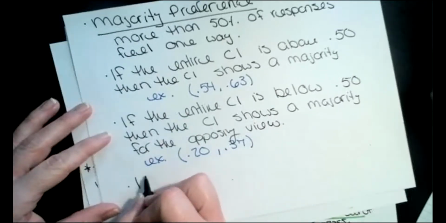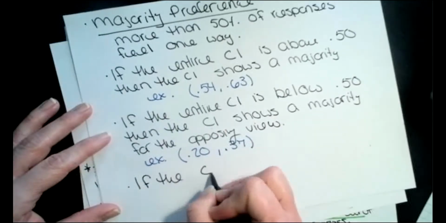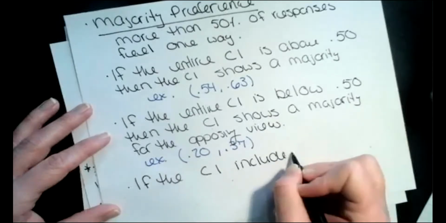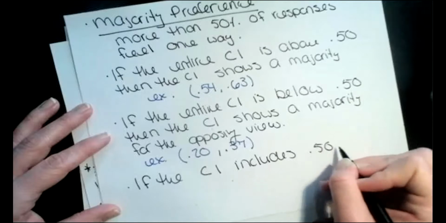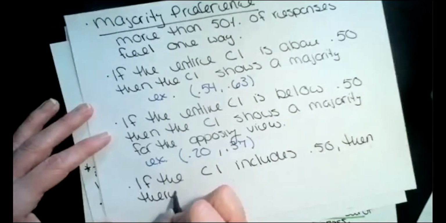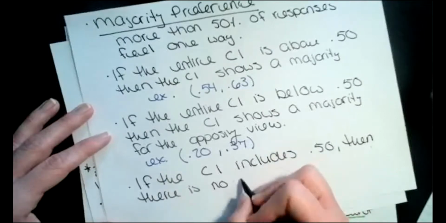And then we have, if the CI includes 0.5, then there is no majority.